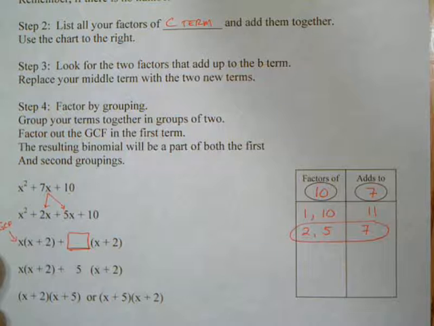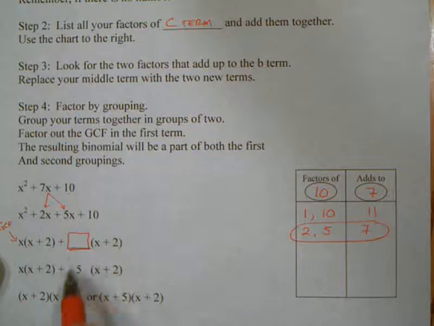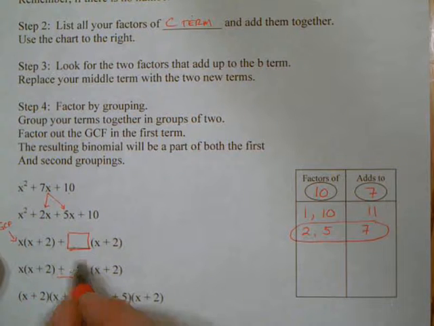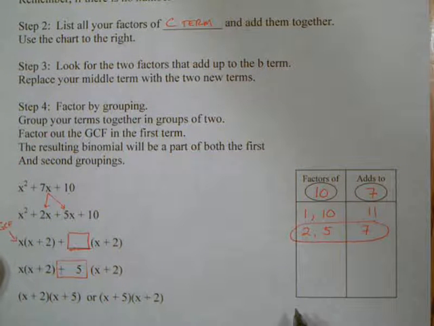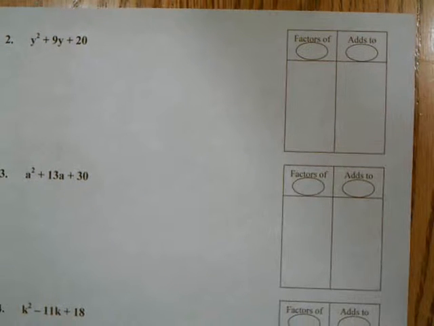When I look at that, I say, well, that's x plus 2 left. Now I'm going to put a box at the back half and put another x plus 2 there. We'll understand why we do that later. For right now, just go ahead and do it. Ask yourself the question, 10 divided by 2 is what? Well, that's a positive 5. And so the box is positive 5. So now I have my answer, x plus 2 times x plus 5. Let's try some examples on our next page.